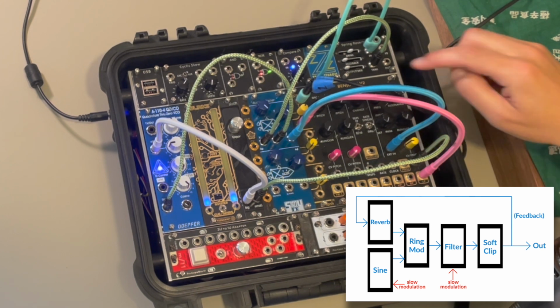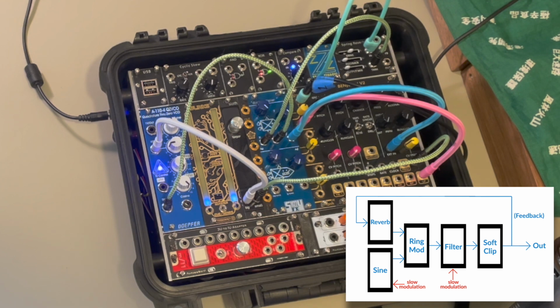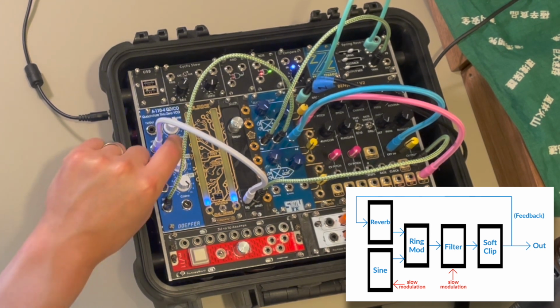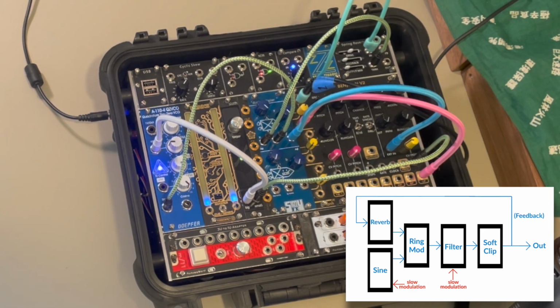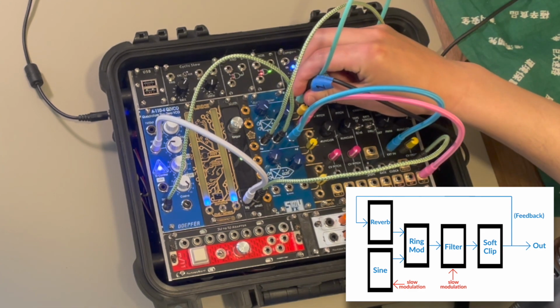Also send that to the filter and adjust the cutoff frequency of that. Pretty great.